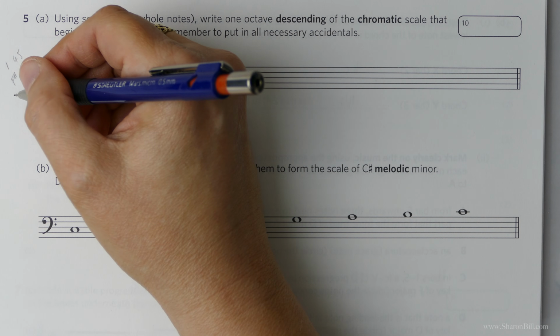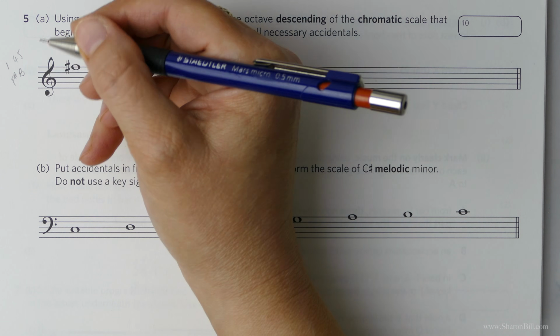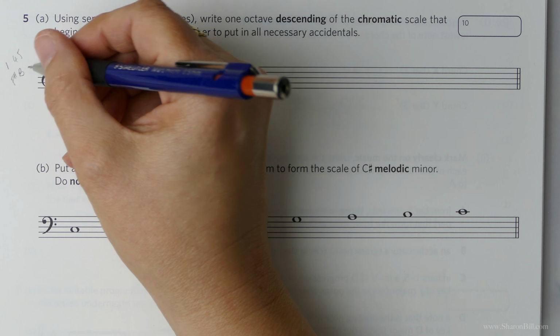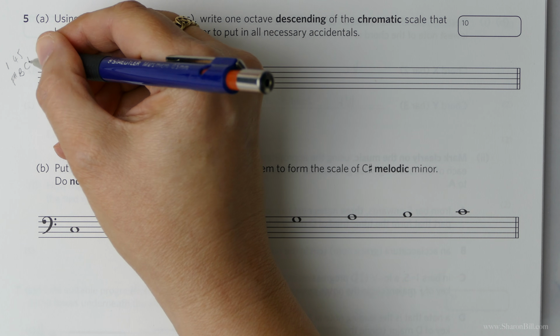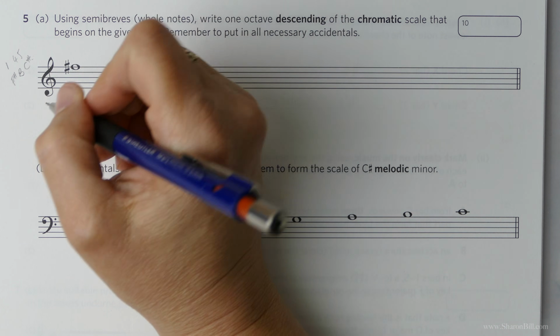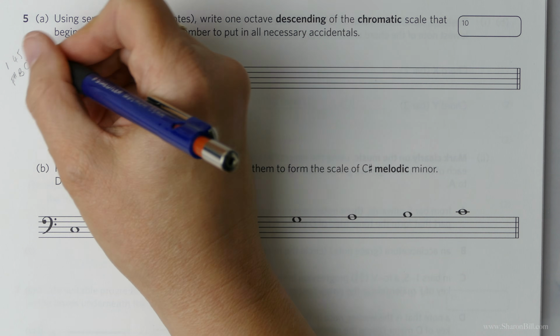Here, number 4, F, G, A, B, you would choose to write the note as a B as opposed to, say, for example, a C flat. And then the 5th degree is C, which would be C sharp if we're in this key, if that's your tonic, as opposed to writing a D flat. So just bear that in mind.